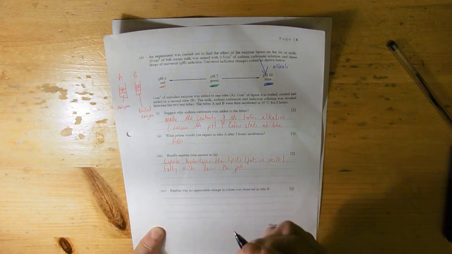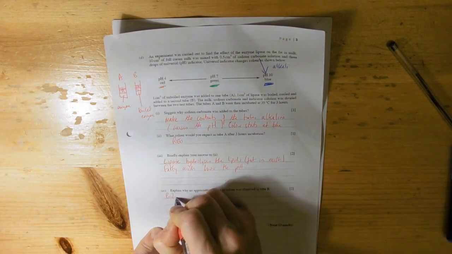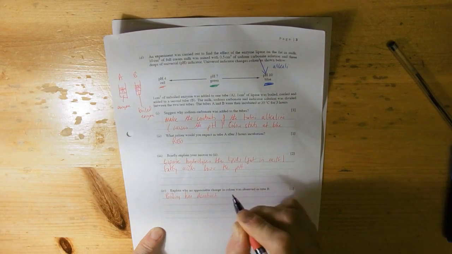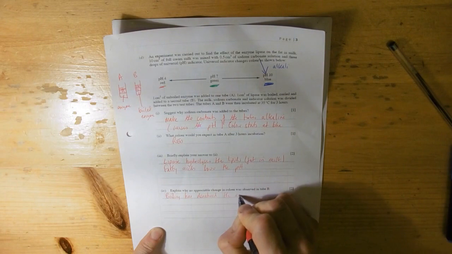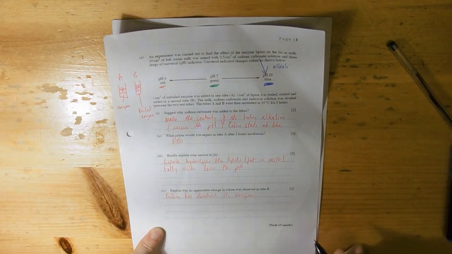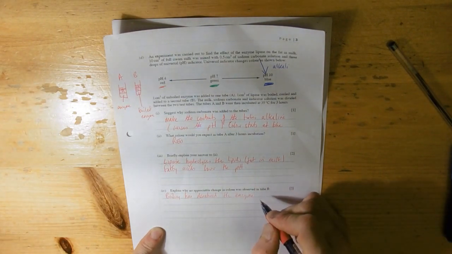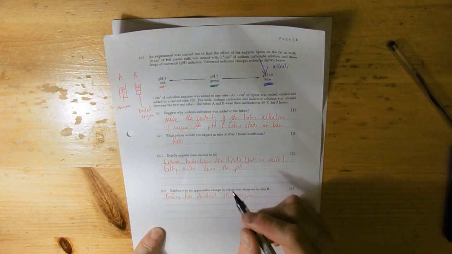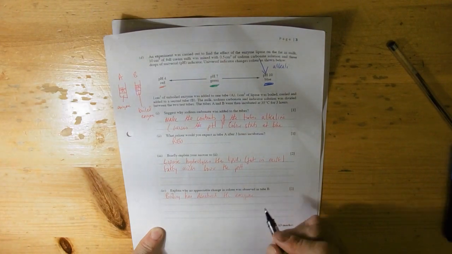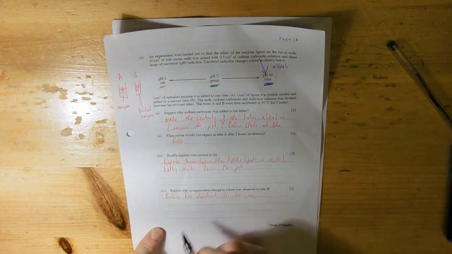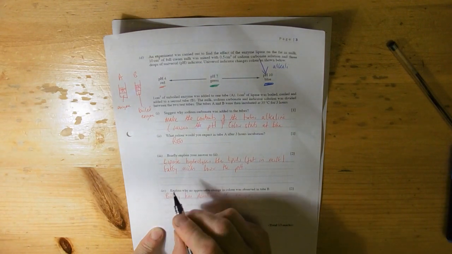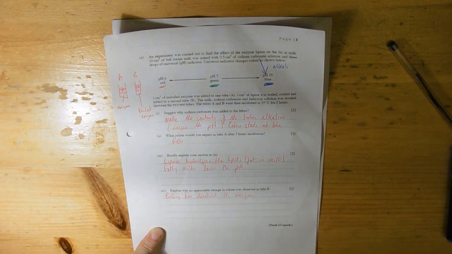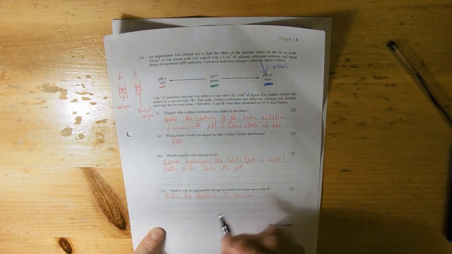So boiling has denatured the enzyme. I think someone's denatured this pen, it's running out of ink. There we are, get rid of that. Has denatured the enzyme, and we could say further, bonds are broken, changes the tertiary structure and so on.